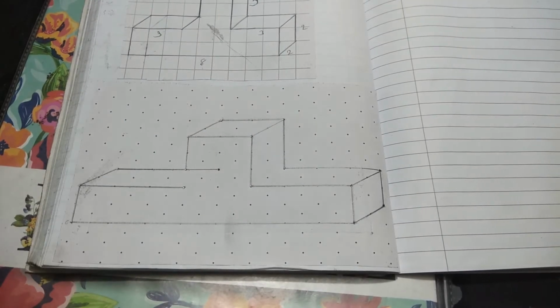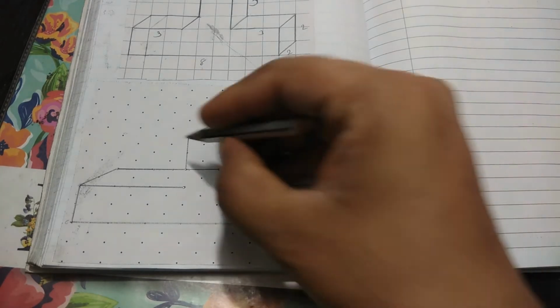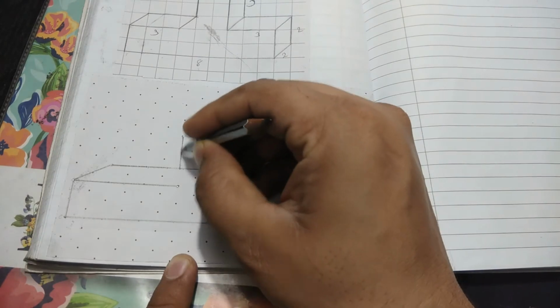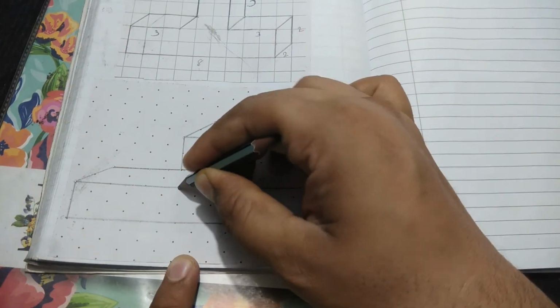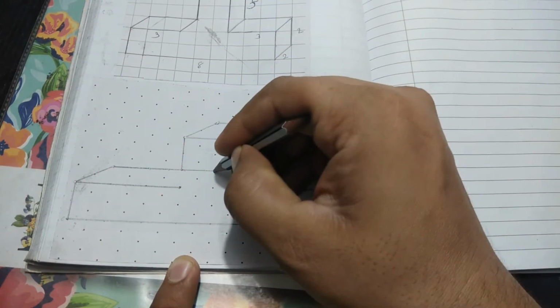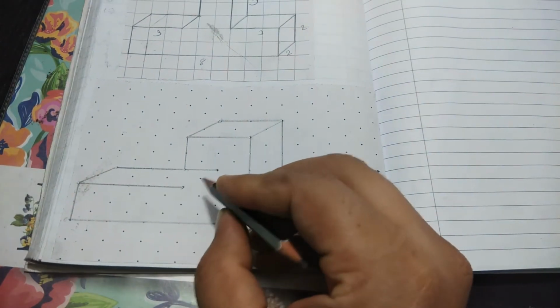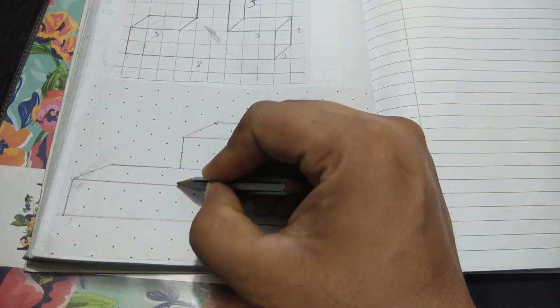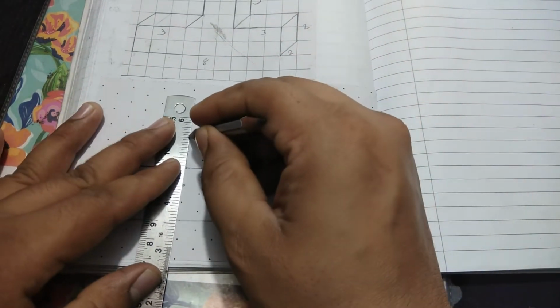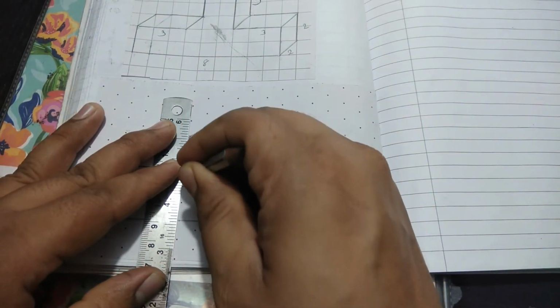Okay, so now, to make the shape look exactly like a solid shape, from this point we will connect this line segment till this point, and from this point we will connect the line segment till this point, and this end point we will connect again. From this point to this point we will connect the line segment. Okay, done.